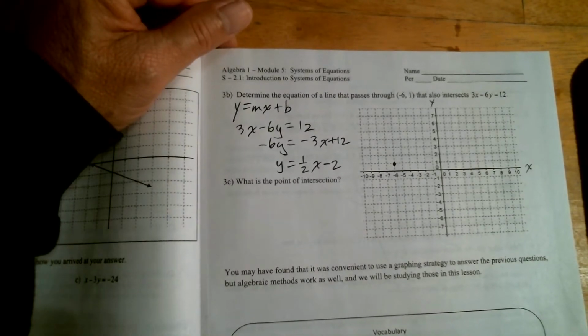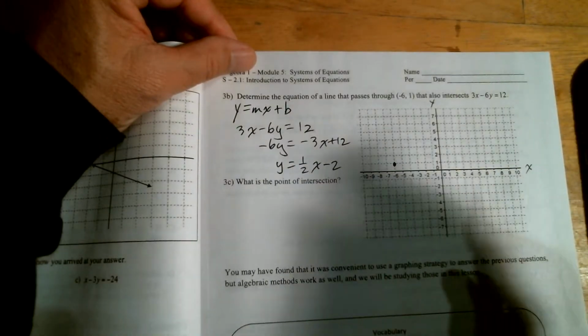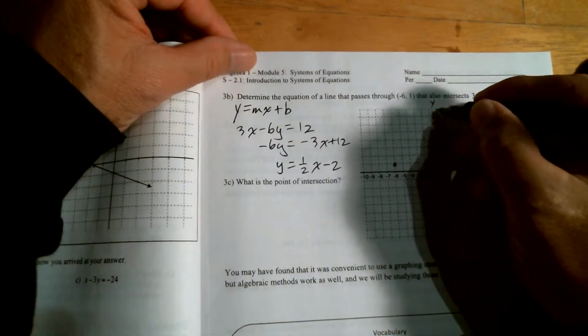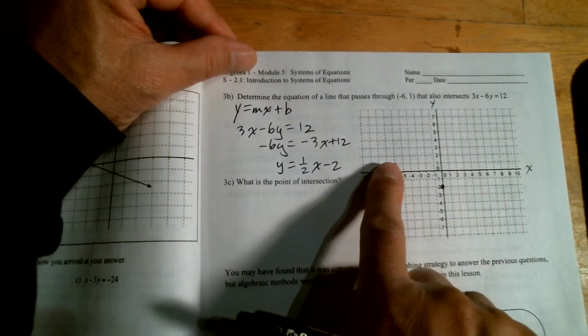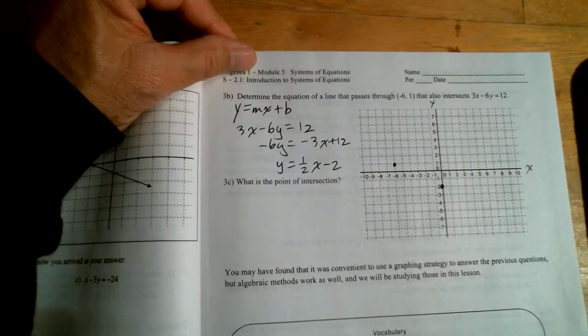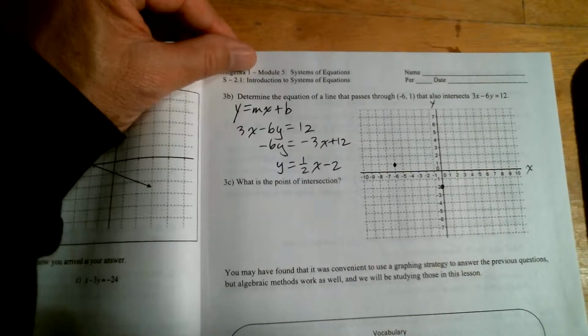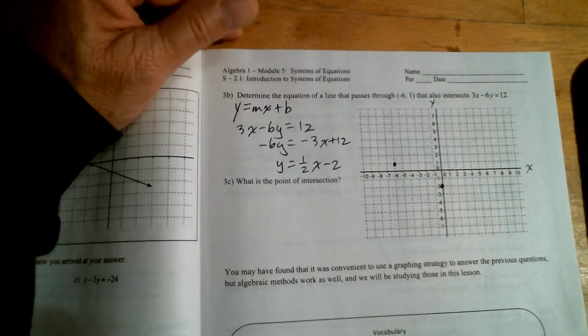Okay, let's find that point. So we know the y-intercept is at negative 2, which is here. This is the y-axis, and the y-intercept is here. Now I have 2 points already on that line. Wait a minute, let's back up a little bit. Sorry. Let's graph this line first.